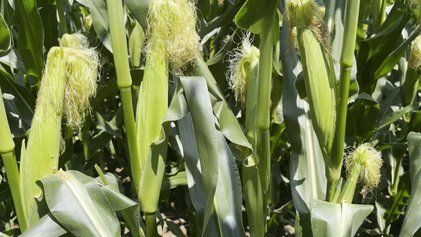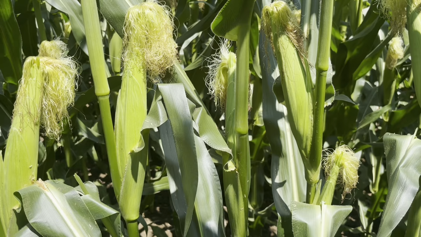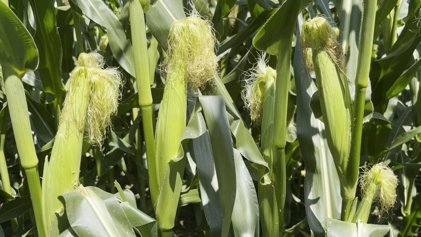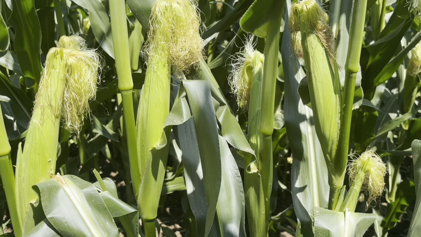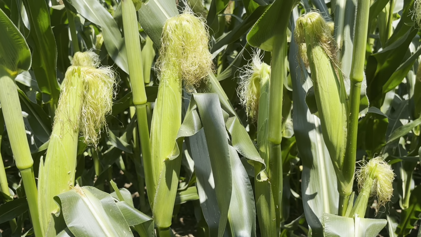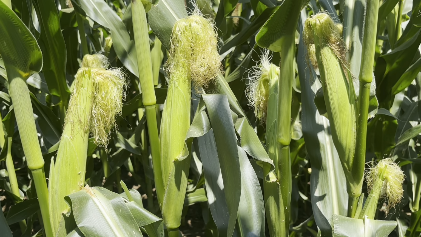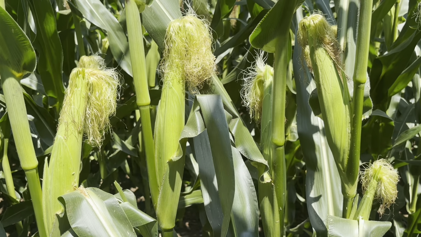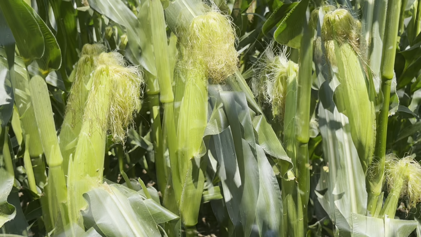Hybrids that do that tend to have very good ear to ear uniformity. And that's really important because those runt ears really do bring down your yield quite a bit. In addition to the hybrid's ability to do that, the planter makes a big deal too, because if you're getting uniform planting depth, if you're putting those seeds in uniform areas within the trench, you're going to see more uniform emergence and more uniform ears here at the end. So I really like what this hybrid is doing, and also the planter performance was really good here too.